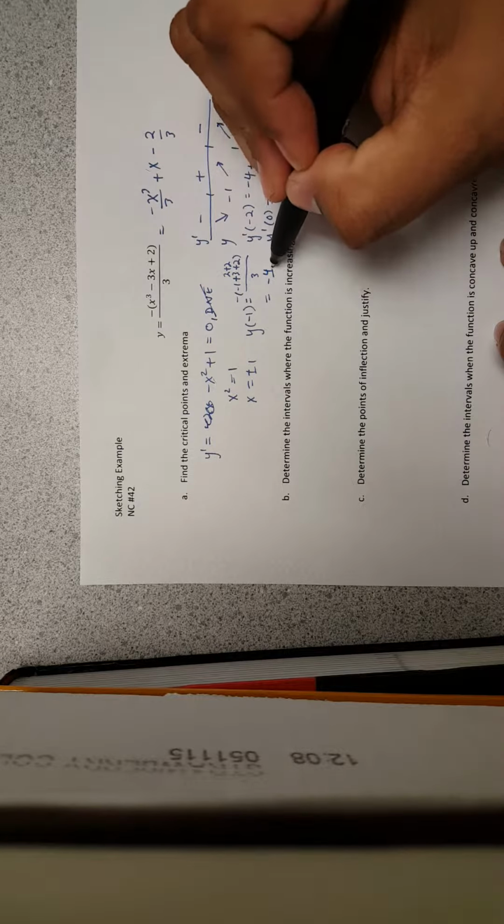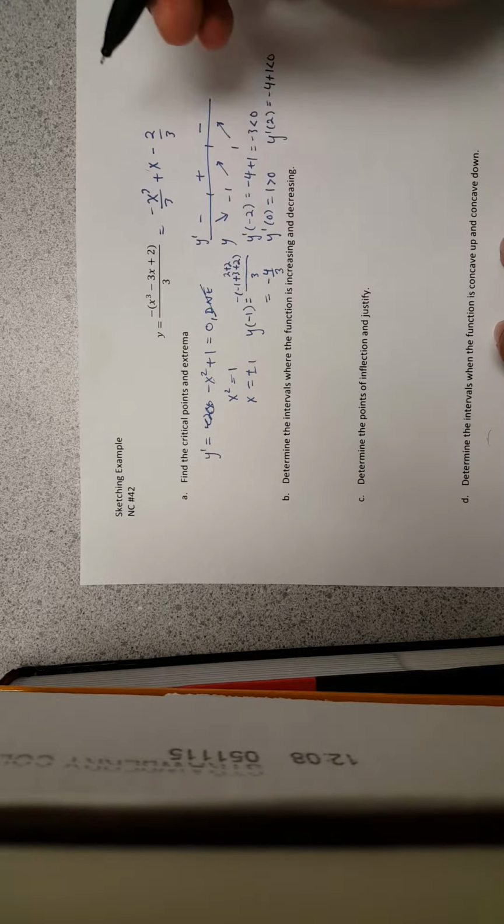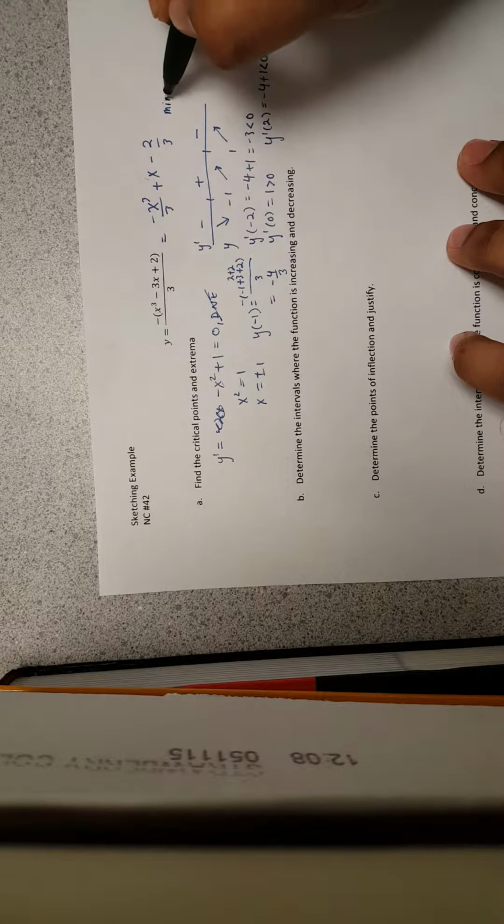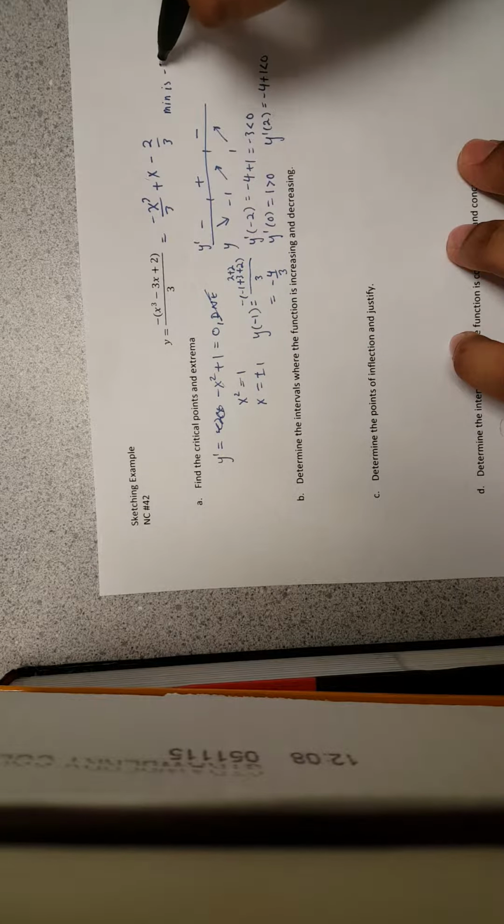And we get a negative 4/3. Okay, so I know my minimum. The min is negative 4/3 at x equals negative 1.